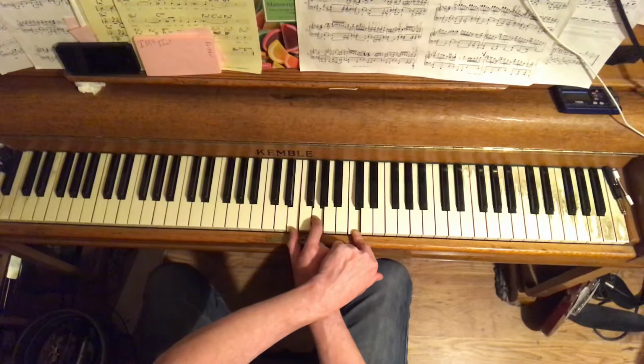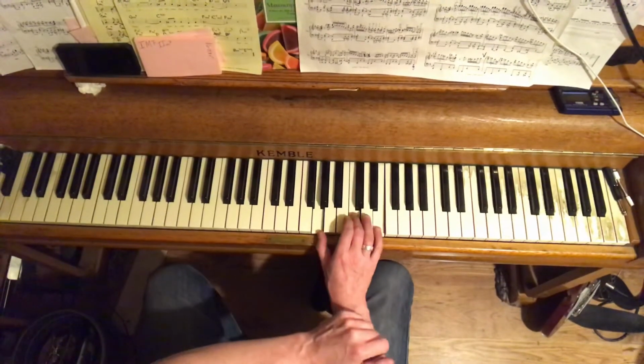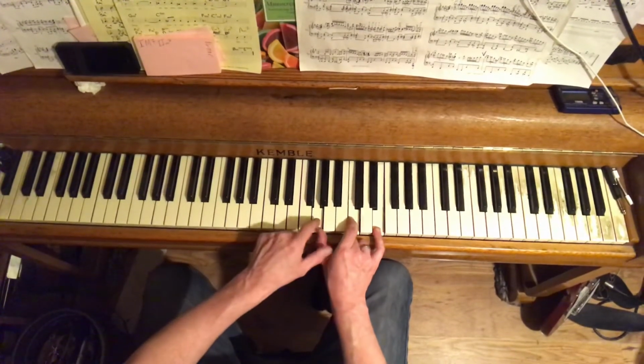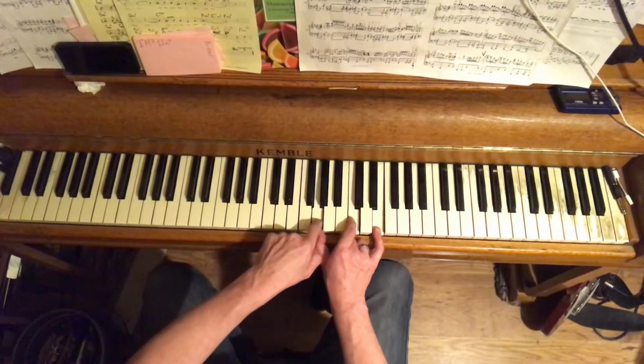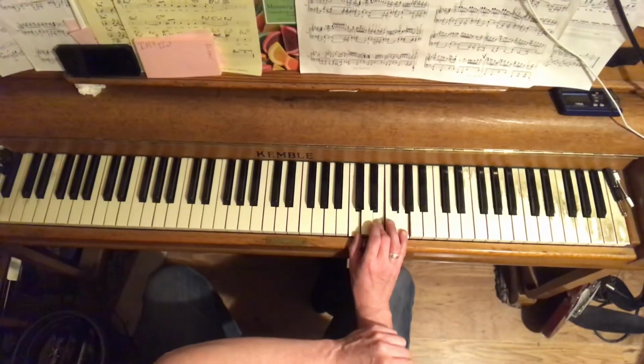I can invert it again by taking this E and putting it up here. That becomes G, C, E. Second inversion. Then if I go back here, I'm back to where I started.